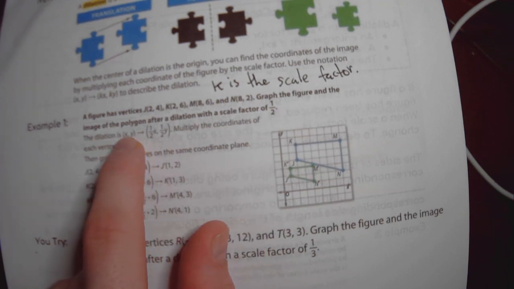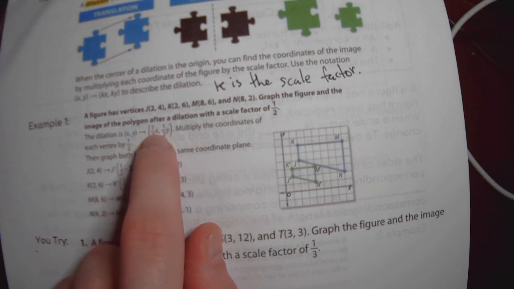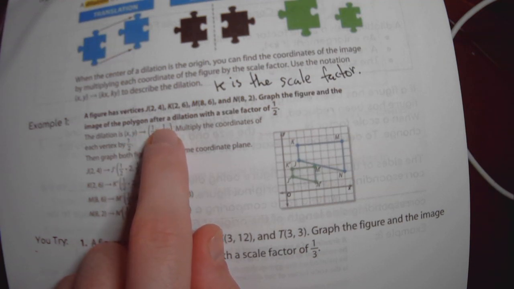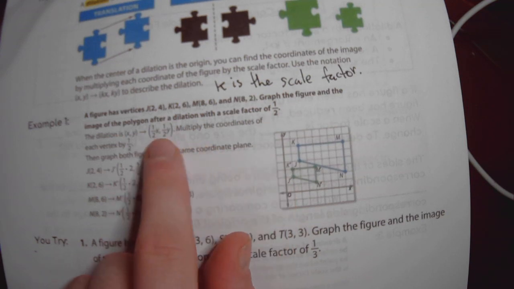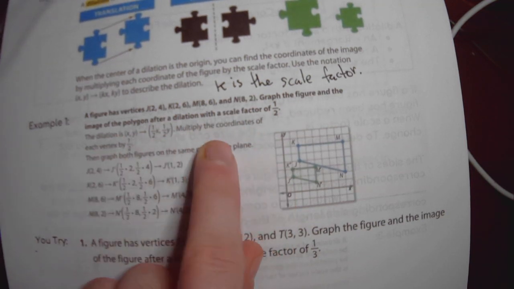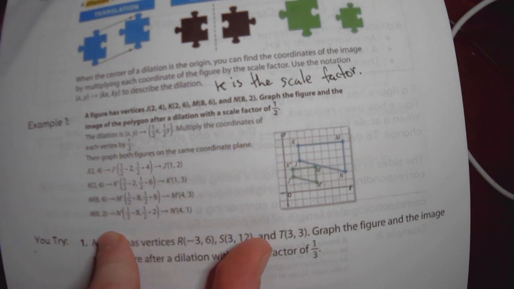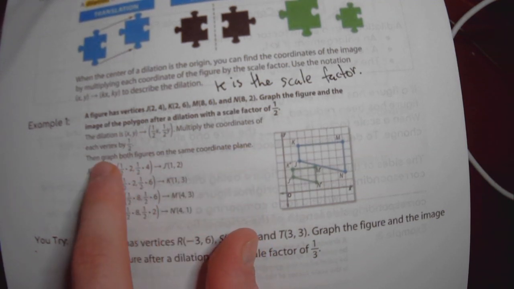The dilation rule would be, we start out as normally (x, y). My scale factor is 1/2, so it changes into (1/2 x, 1/2 y), because it should be half as far away from the origin. We multiply the coordinates of each vertex by 1/2, then we graph both figures on the same coordinate plane. So I graph the original, and then here's how I show my work for this, okay?